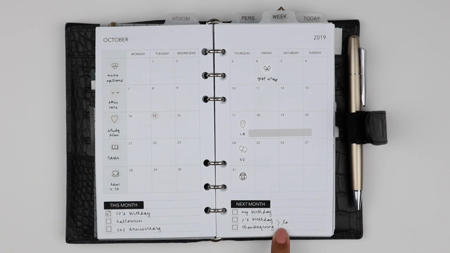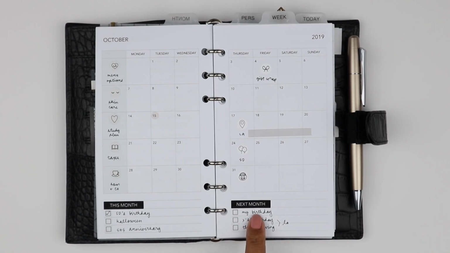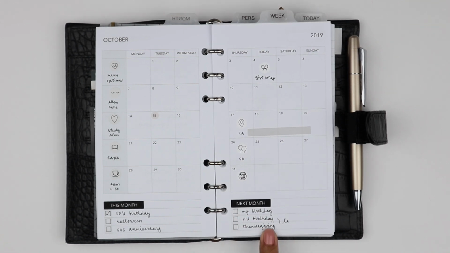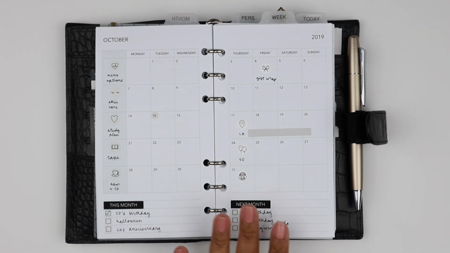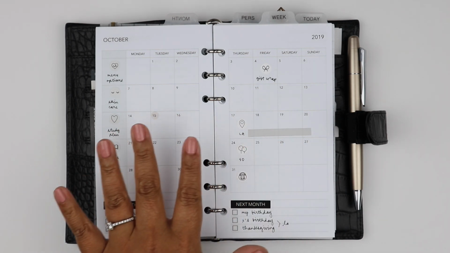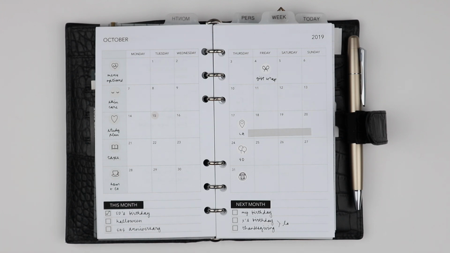And then this next month section is for events that are happening the following month, so in November, that I just want to keep on my radar and maybe start planning if I have time, so it doesn't sneak up on me, because things are always sneaking up on me unless I make a note of it somewhere. So yeah, that's my monthly spread.